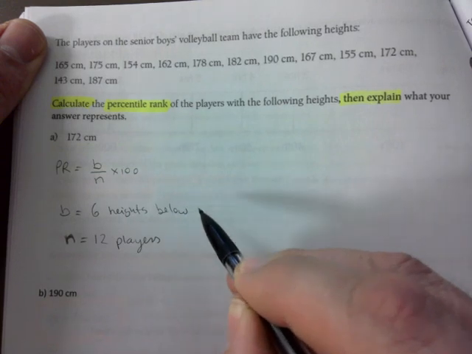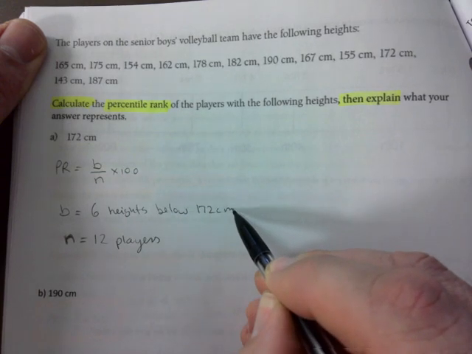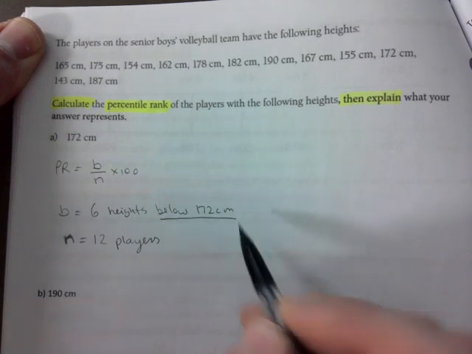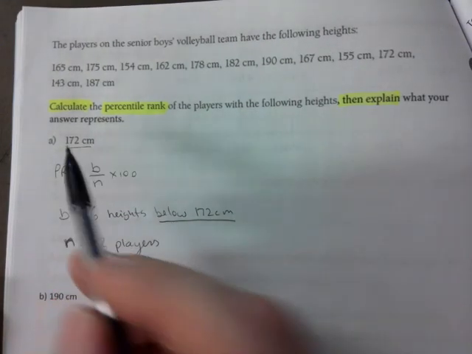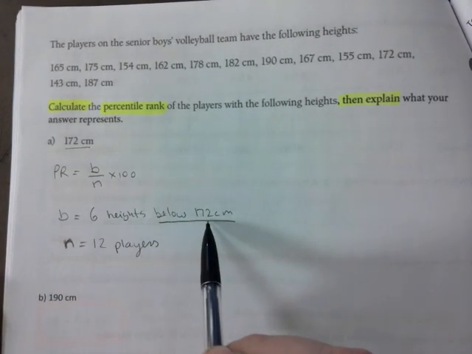below 172 centimeters. That's very important that you say that, like, what did we do with the B? I used to always rush through this. I was like, oh yeah, they're gonna get it, and then they missed the boat. A lot of students missed the boat on this one. So this is the one we're considering. So we counted 6 heights below 172.